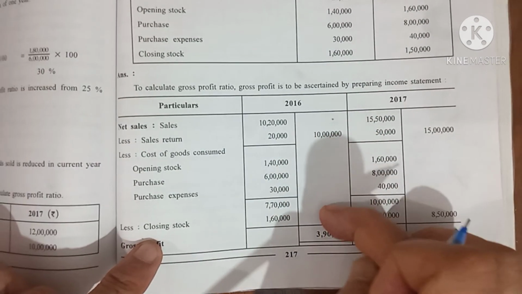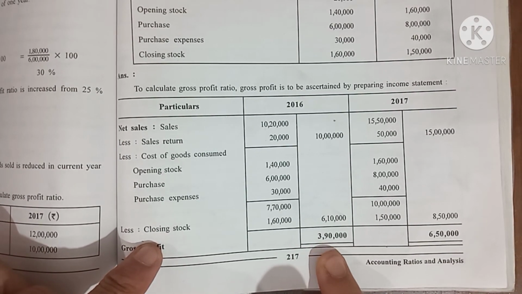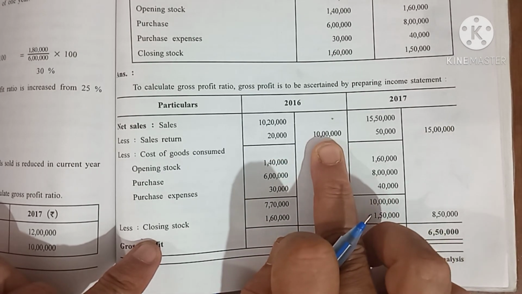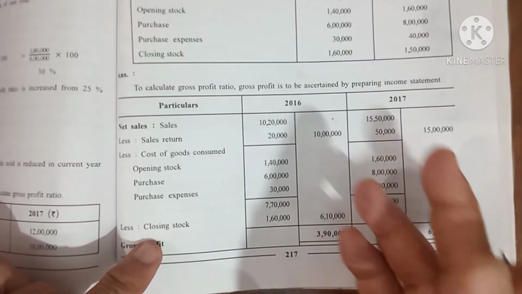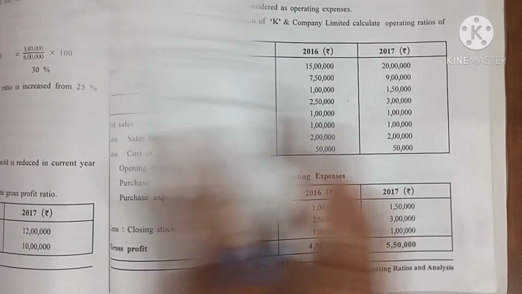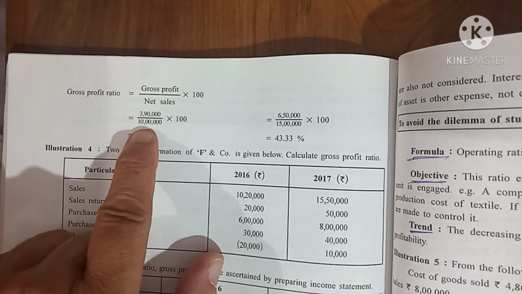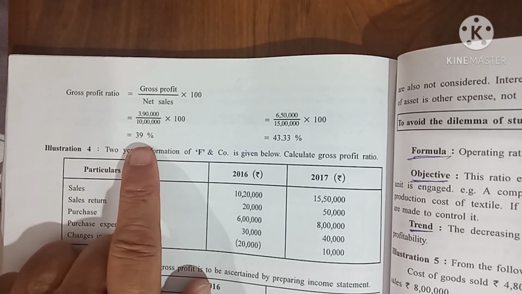So sales minus cost of goods sold is equal to gross profit. So 390 is the gross profit. If you are getting gross profit 390, then 390 divided by 10, because gross profit by sales into 100. See, gross profit by net sales into 100. 3 lakh 90 divided by 10 lakh multiplied by 100, which is coming 39%.